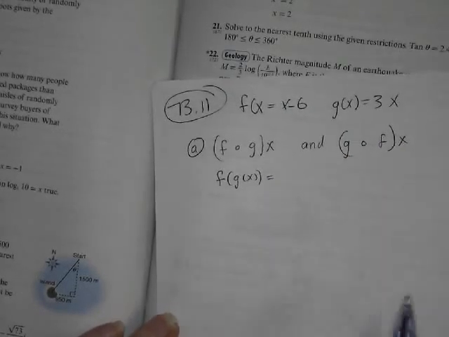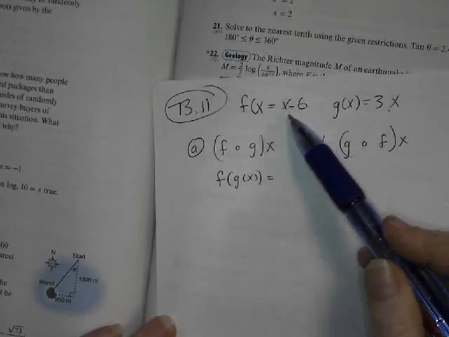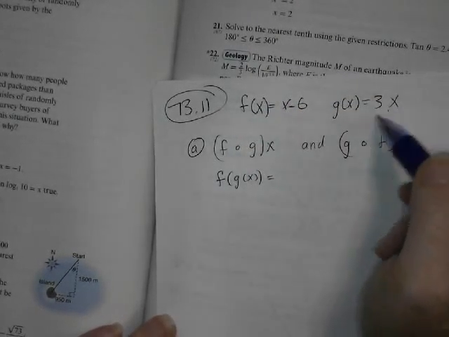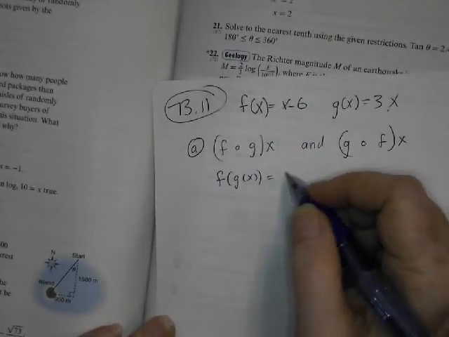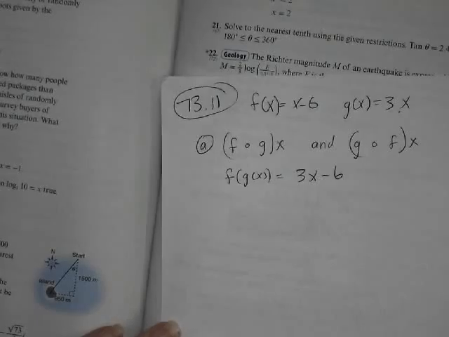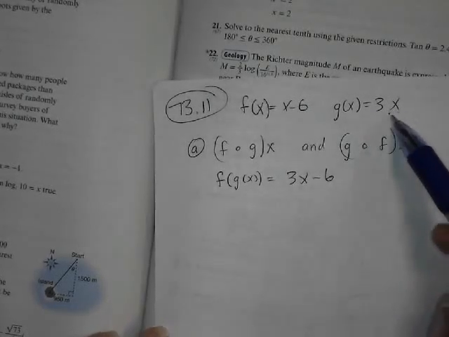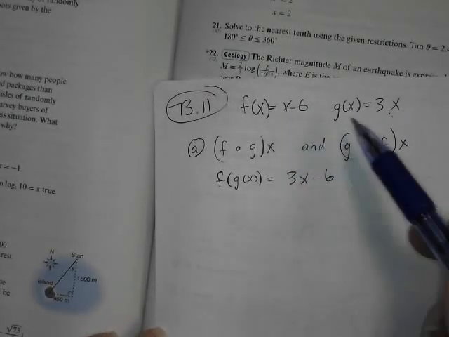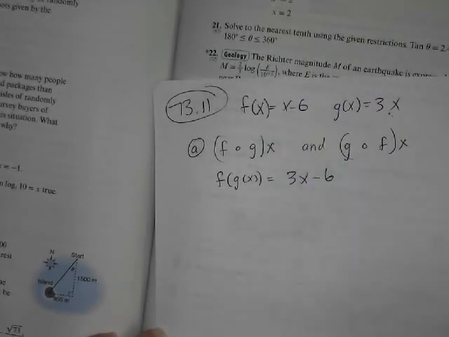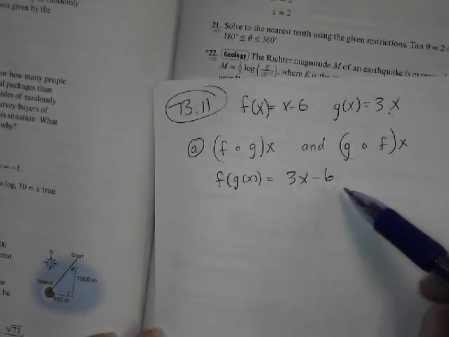F of g of x means I'm going to take g of x and plug it into f of x. So this g of x is 3x. So for f of x, I'm going to write 3x minus 6. F of g of x is 3x minus 6 because I took g of x and plugged it into the x. See the 3x? It got plugged right in there. So that's the answer for part of letter A.